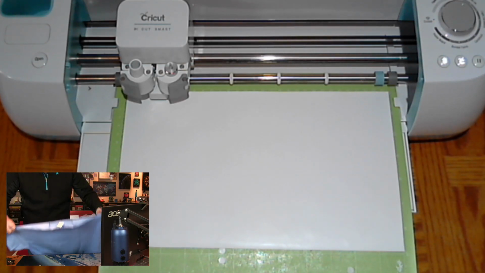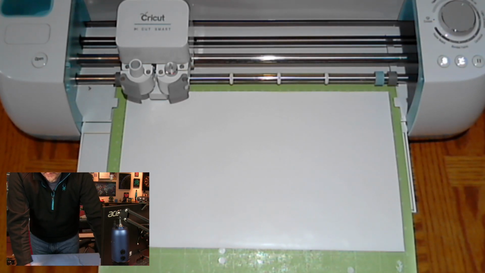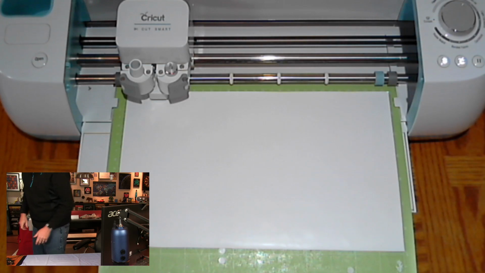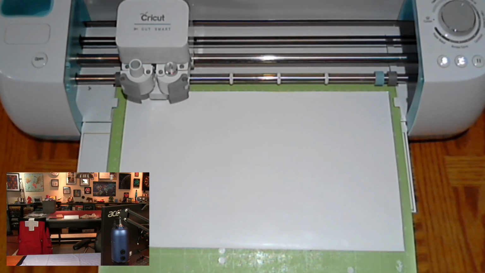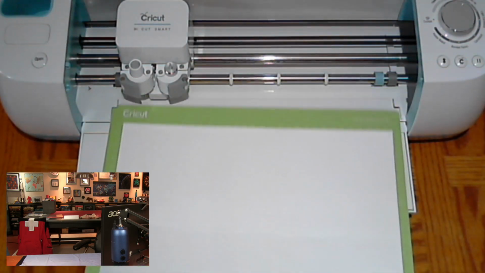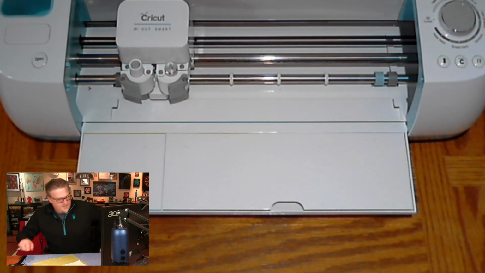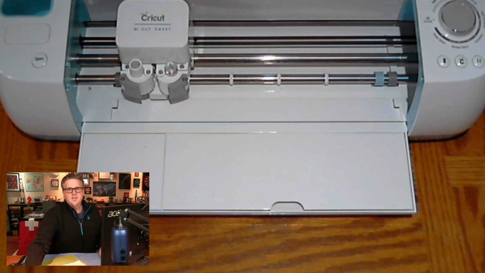Wow, is it done already? That was a quick cut. It was a very quick cut. All right. Now, when I do this, I always want to make sure my shirt is nice and flat. All right, very good. Unload that. All right. Isn't that exciting? I told you that's kind of cool, right? I dig that. Cricuts are fun. All right, so let's see.